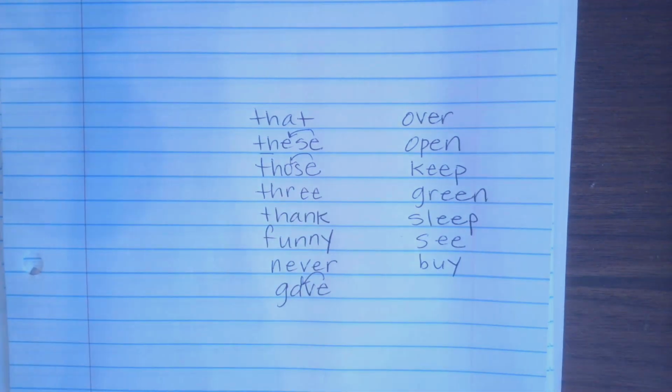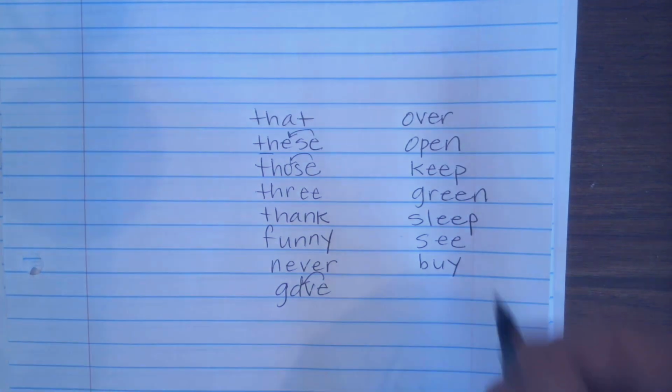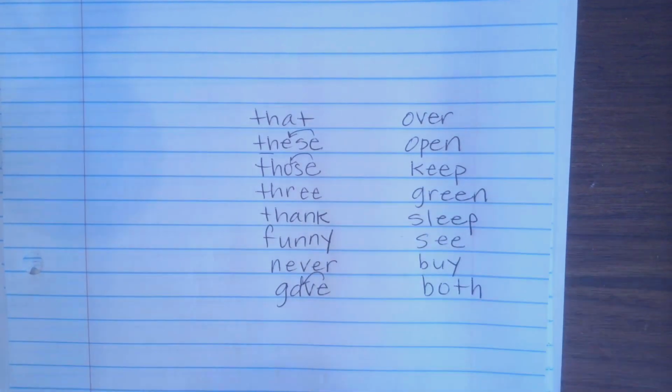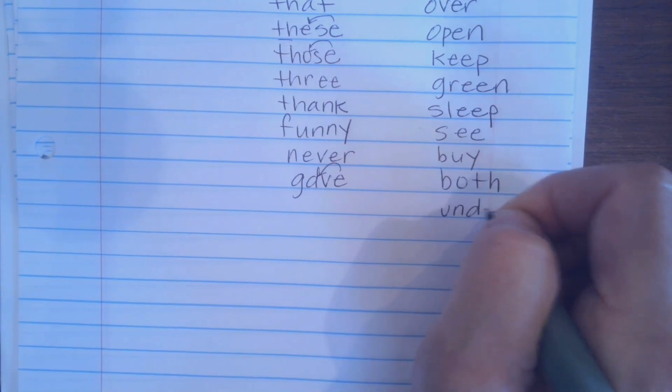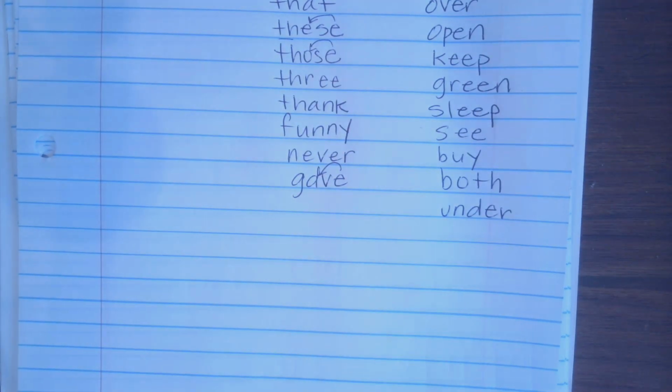Both of us are going to the store. Both. That is a sight word, but oath doesn't make sense. Next one is under. I looked under the mat. Under. That one makes sense. And then er makes er.